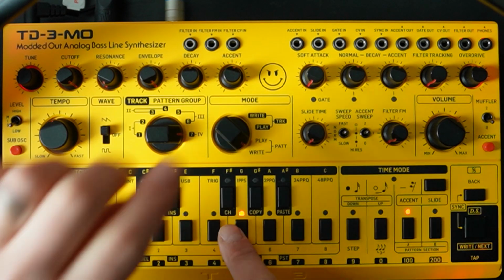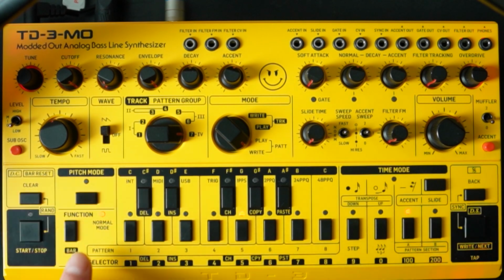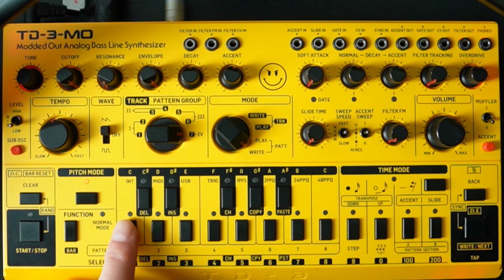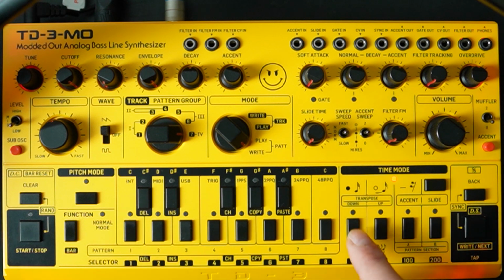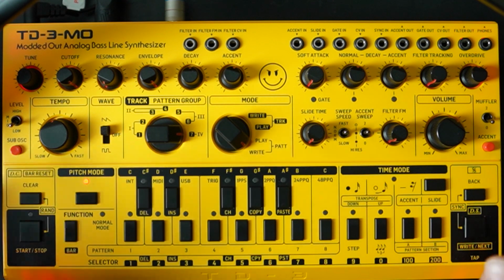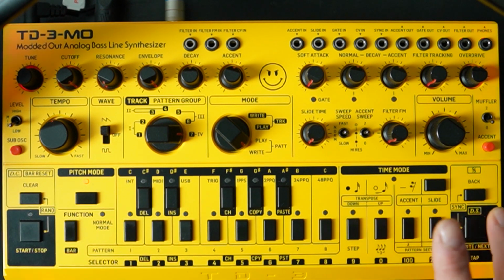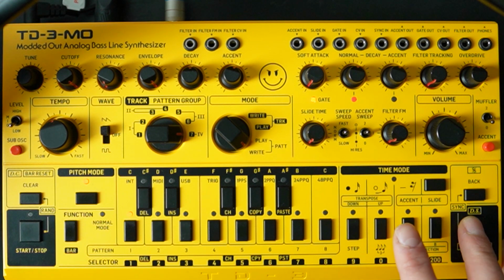I'll just do it really quickly. So we're in write mode, pattern 5, clear, choose how many steps: 1, 2, 3, 4. Pitch, 4 C's. Time mode, I'm going to do just 4 straight notes, 1, 2, 3, 4, obviously didn't hit it hard enough. There's that. Right, so now I'm going to do what I did before, and we're going to keep you like you, pitch you up, put an accent on you, pitch you up.